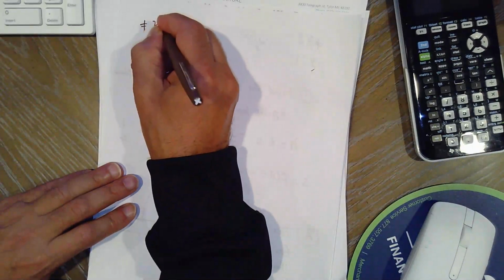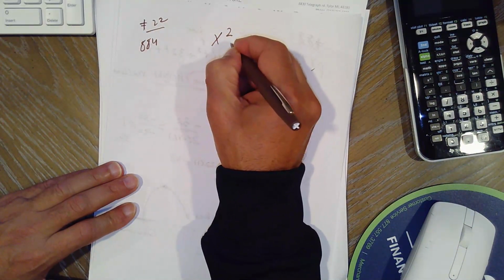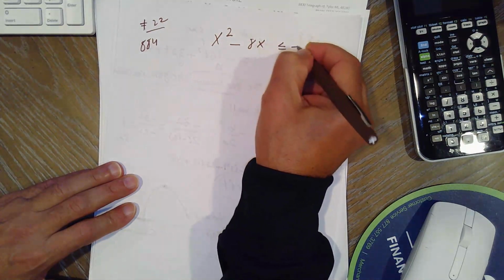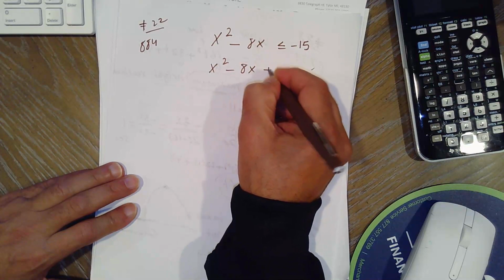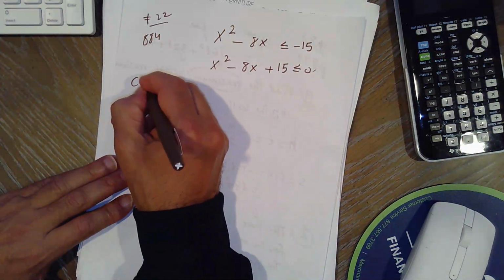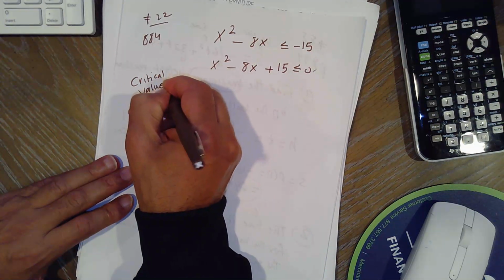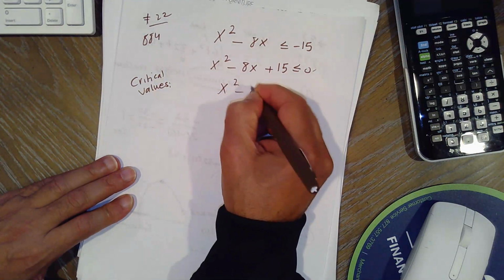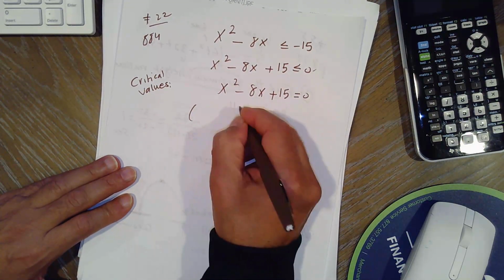Here's another one, number 22, page 884. x squared minus 8x is less than or equal to negative 15. So set it equal to 0 by adding the 15. To find the critical values, we solve the quadratic equation x squared minus 8x plus 15 equals 0.